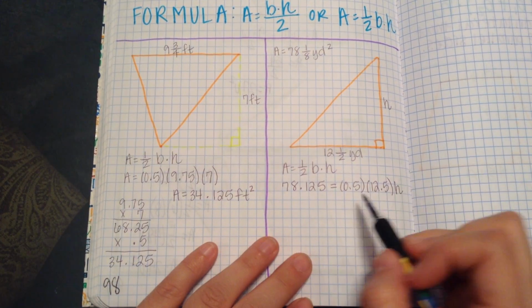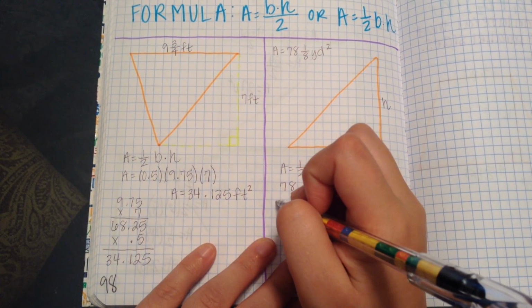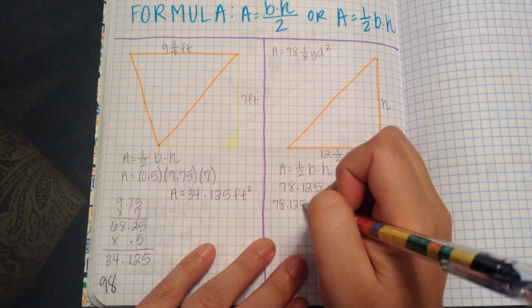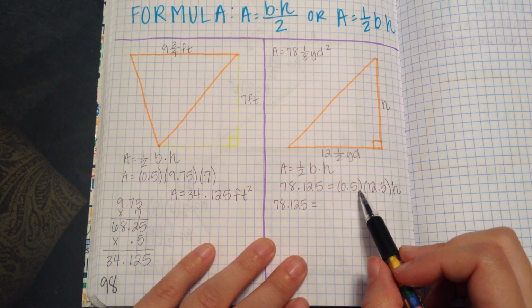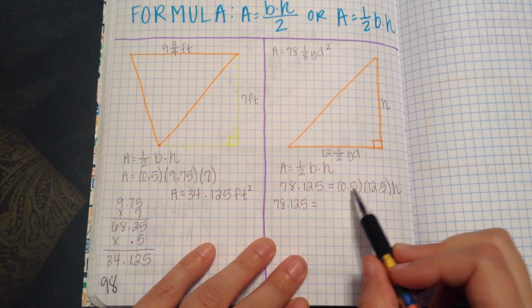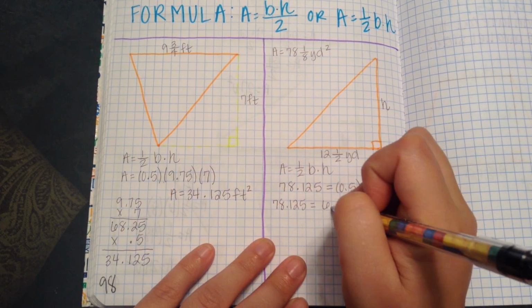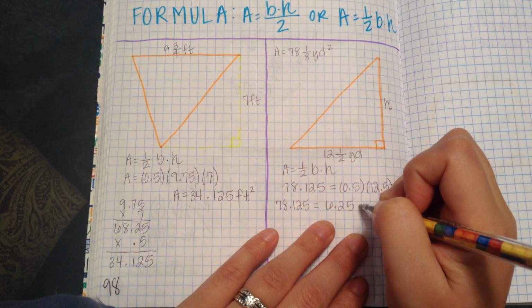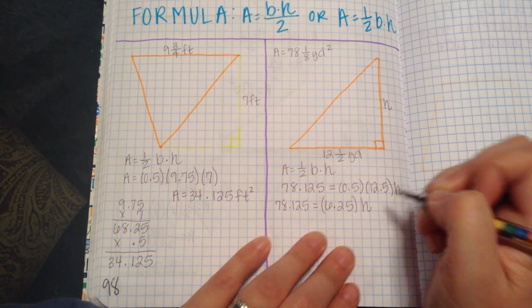So we're going to multiply this part first. So we're going to leave 78.125 equals, if I multiply 12.5 times 0.5, then you should get 6.25, okay? And we have that times h, okay?